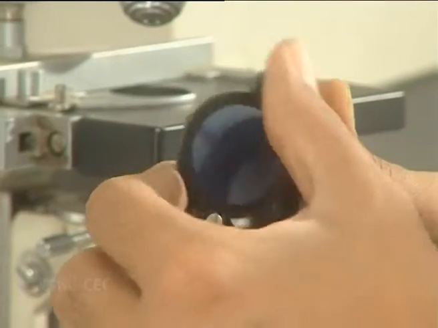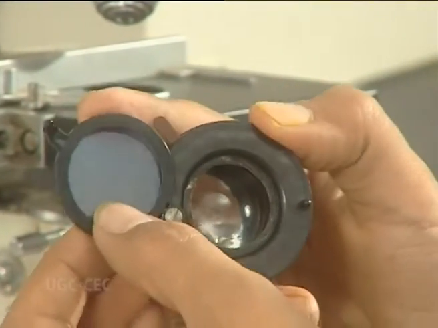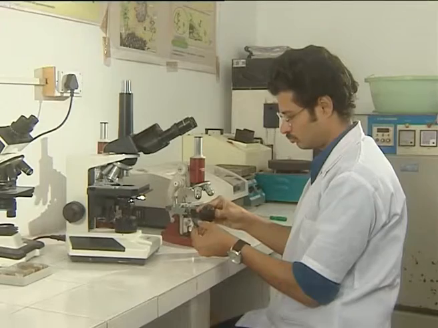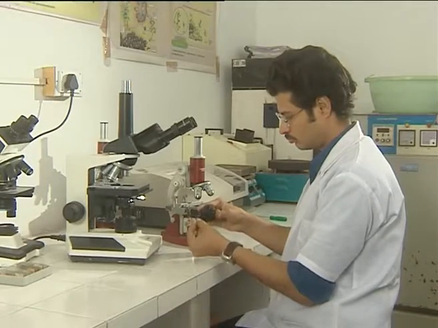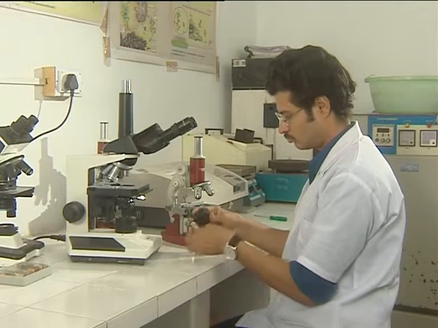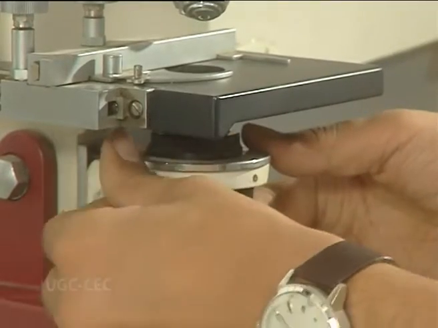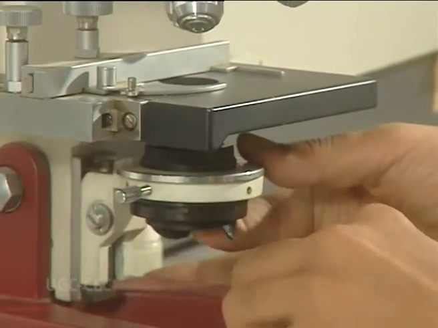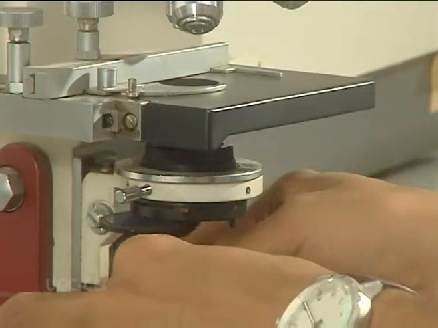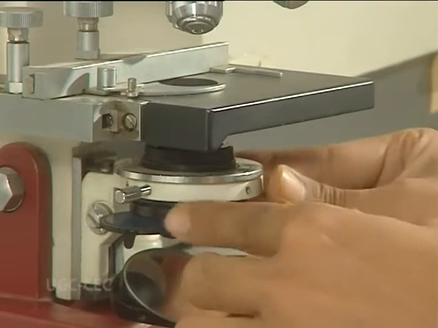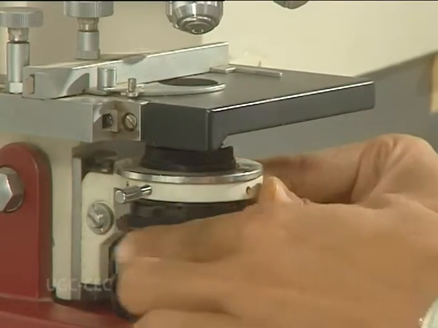A swing-out type filter holder may be fitted above or under the condenser. In some microscopes, the filter holder may not be swing-out type. The filter holder holds detachable filters when required. Condenser centering screws, when present, are used to align the condenser with the objective. A condenser raising knob may be present or the distance may be fixed.